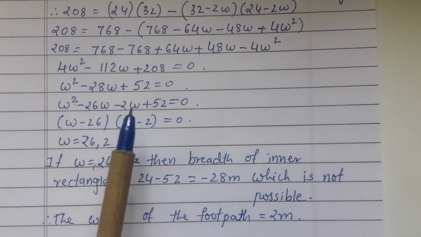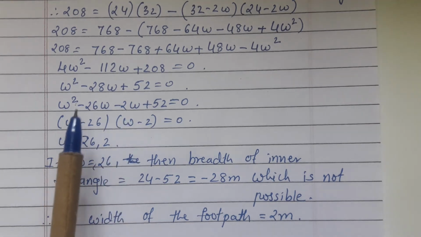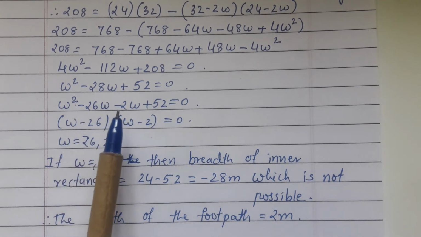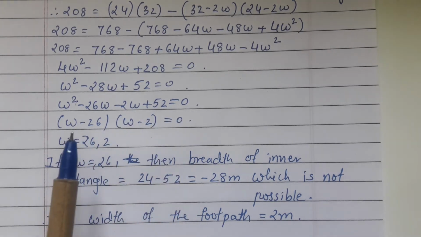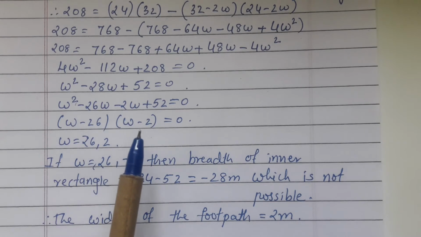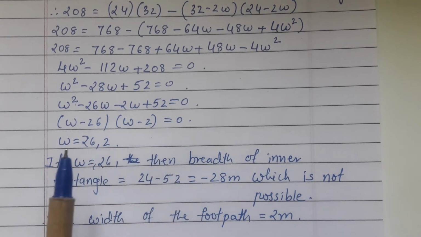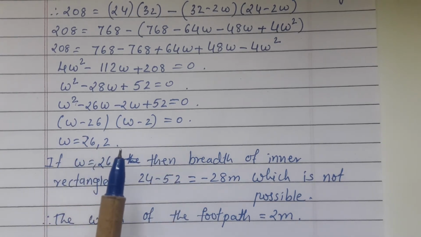Minus 26 minus 2. W square minus 26W minus 2W plus 52 equals 0. (W minus 26)(W minus 2) equals 0. Width is equal to 26 or 2.